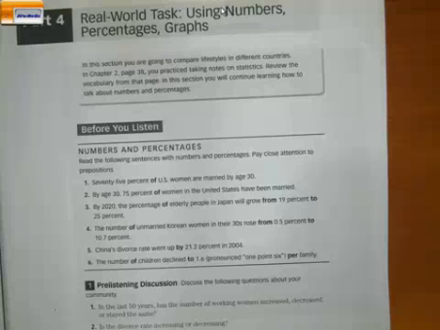Number 3: By 2020, the percentage of elderly people in Japan will go from 19% to 25%. Here we had of, but again, from to. Very important indicators if you're taking notes. The lowest to the final. From to, from the beginning to end.